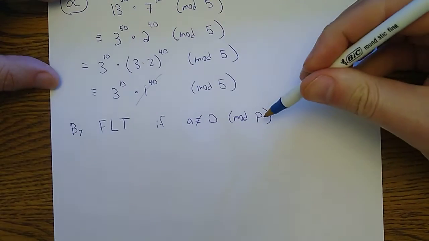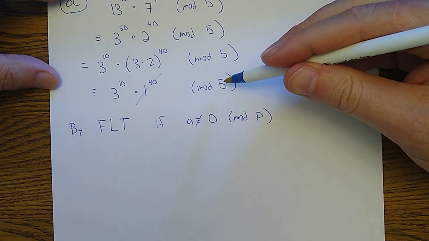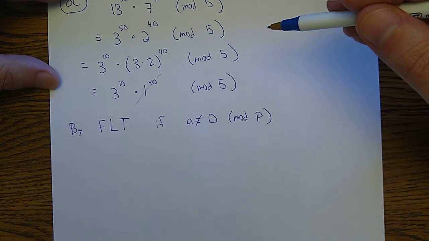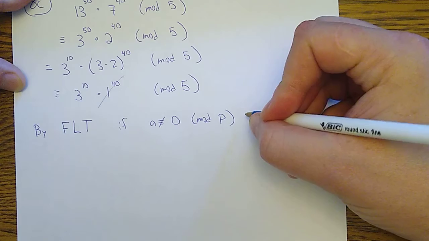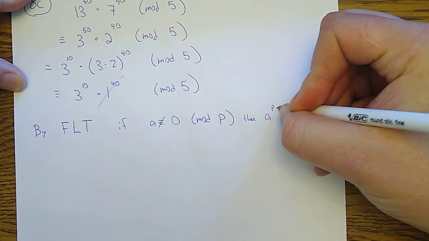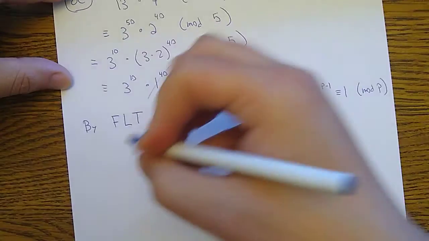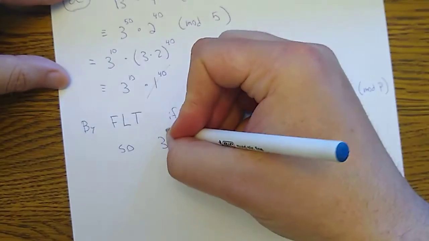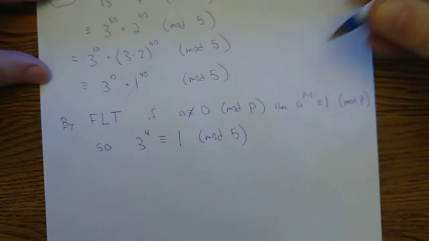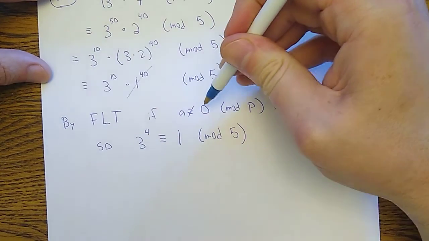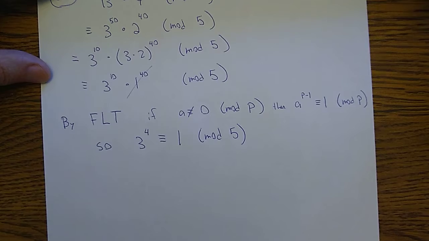For Fermat's little theorem, you have a prime, and this is going to work because 5 is prime. This wouldn't work if we weren't dealing with a prime, so keep that in mind. But if A is not 0 mod P, then A to the P minus 1 is 1 mod P. So 3 to the 4th would be 1 mod 5, because 5 is prime, 3 is not congruent to 0 mod 5, so 3 to the P minus 1, which is 4, should be 1.